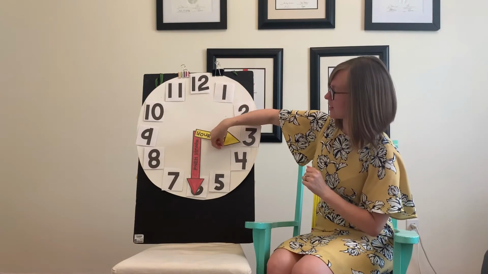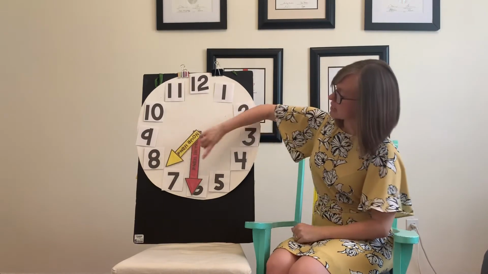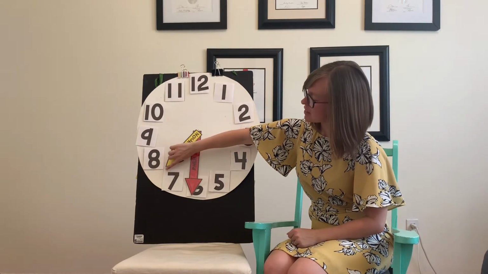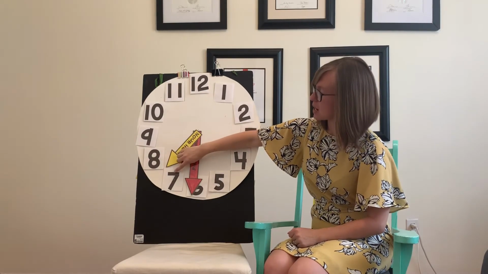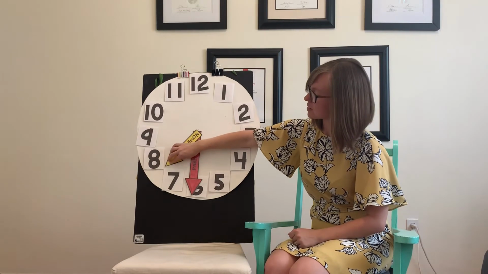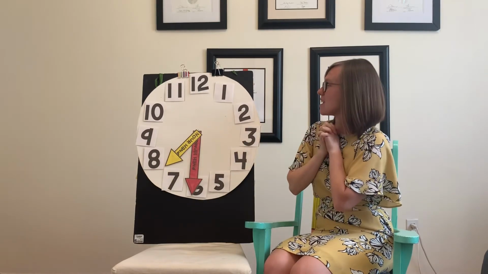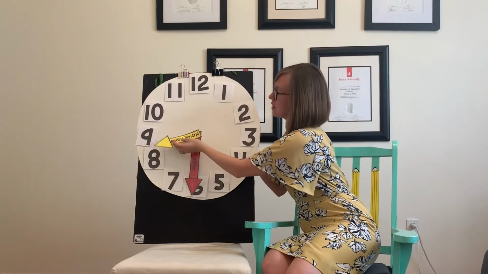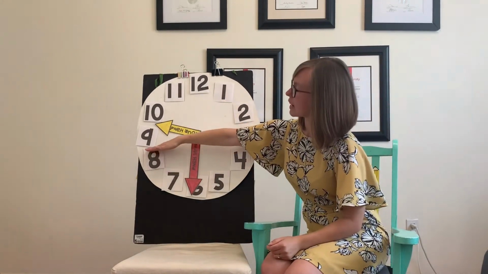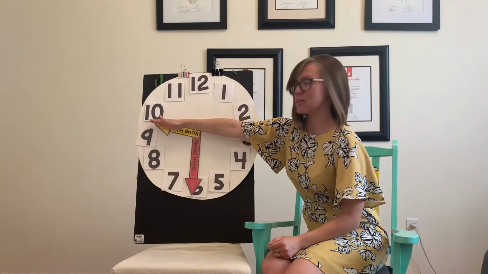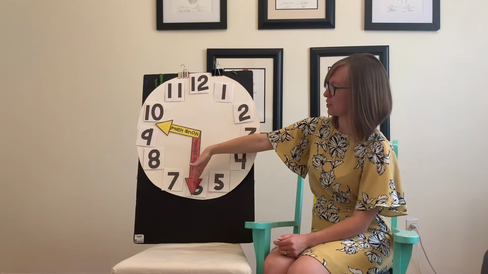Let's try it over here. There it is. That hour hand is going past the 7, but it hasn't reached the 8 yet. Not there yet. That means this time is showing 7:30. Let's make that stick. 7:30. Let's try another one. That hour hand is a little bit past the 9, but it's not at the 10 yet. That means this time is 9:30.